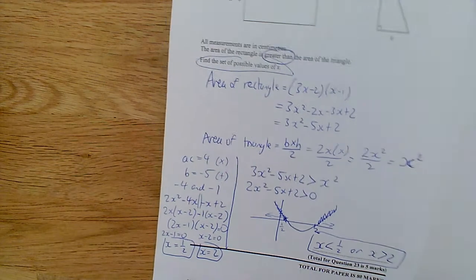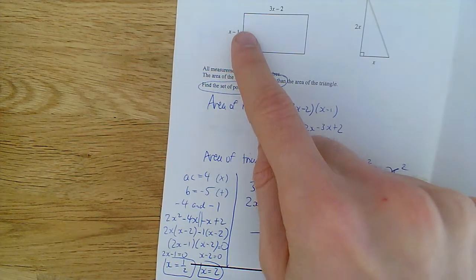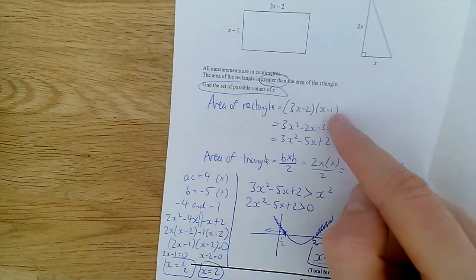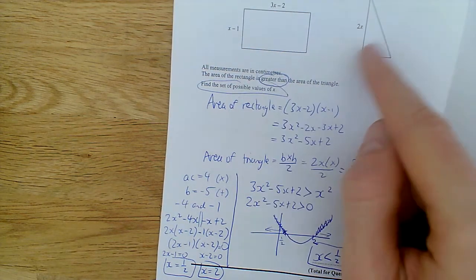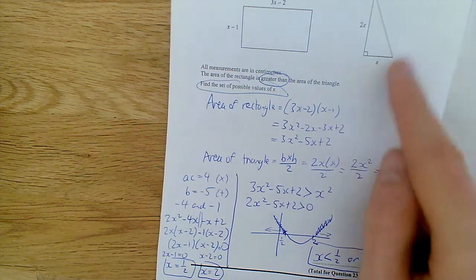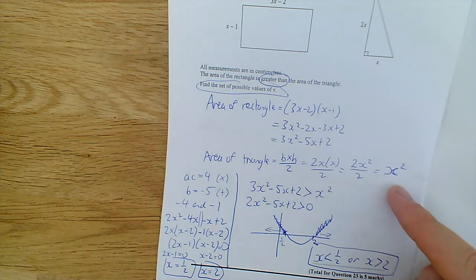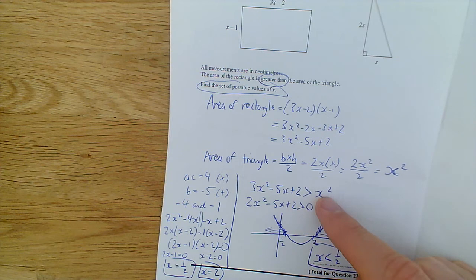And then lastly, question 23. It talks about the area of the rectangle, which is x minus 1 times 3x minus 2, which I've got here. The area of the triangle it mentions, so we'll just work that out. Don't forget to divide it by 2 because it's the area of a triangle, so you get x squared. So the area of the rectangle, which is this, is greater than the area of the triangle. That's what the question tells you.